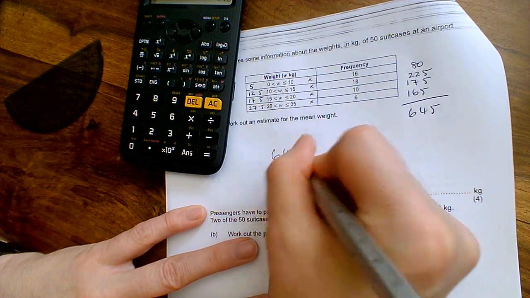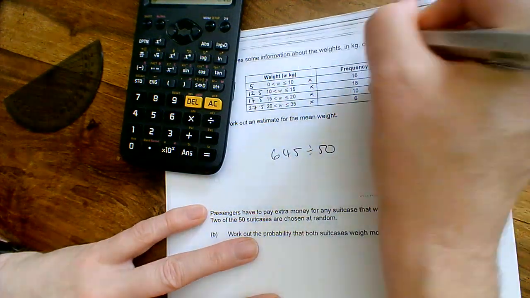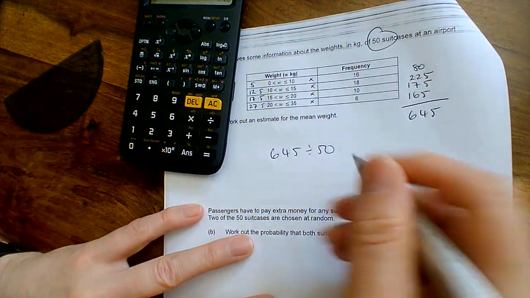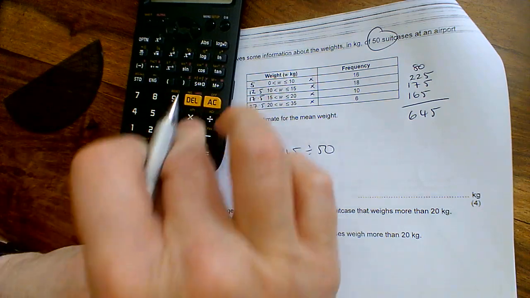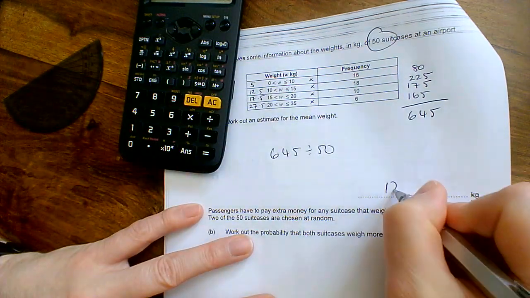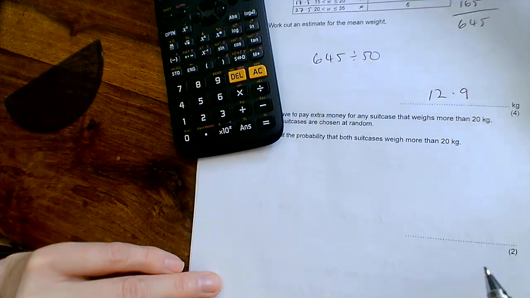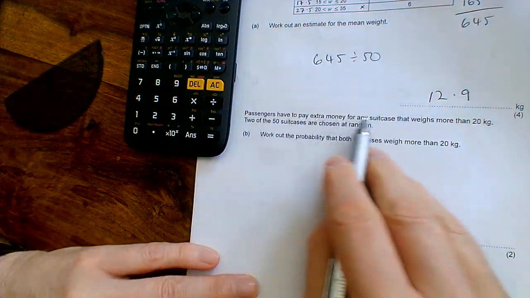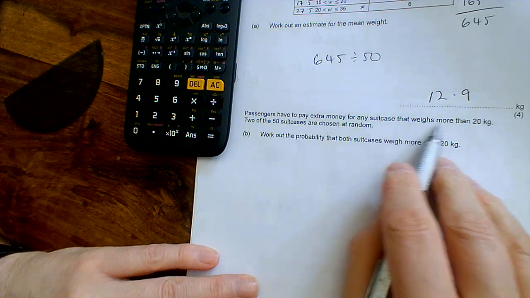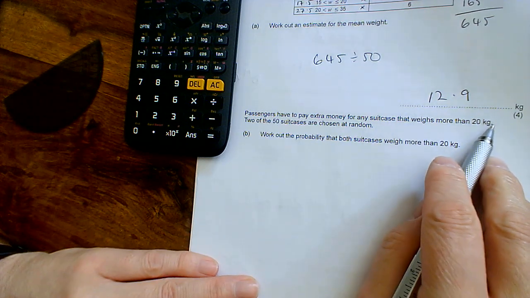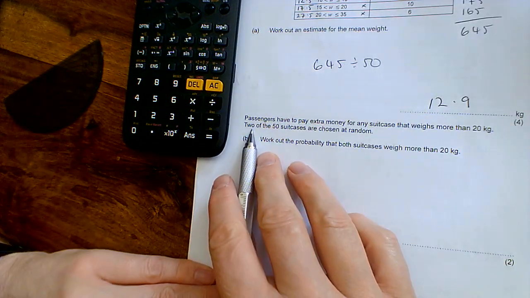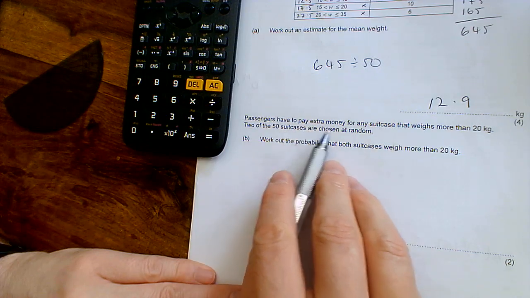And then the final answer is 645 divided by the 50 suitcases it tells me in the question, equals 12.9, which makes sense because that's in the middle of these things. Next: passengers have to pay extra money for any suitcase that weighs more than 20 kilograms. So there's 6 of those. 2 of the suitcases are chosen at random.